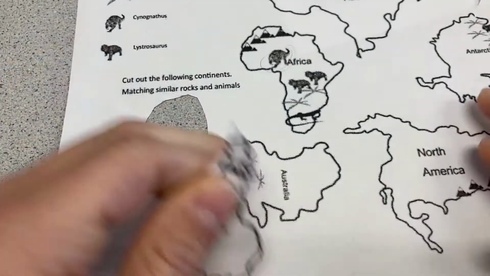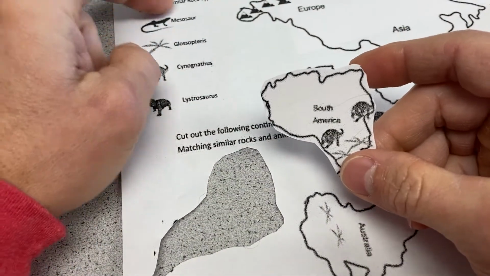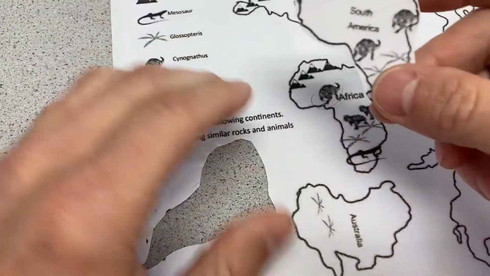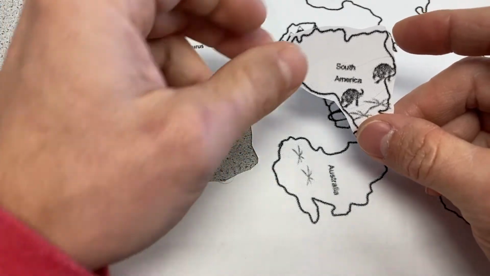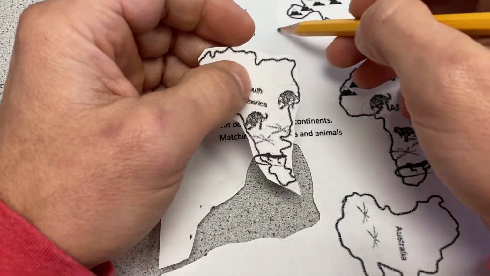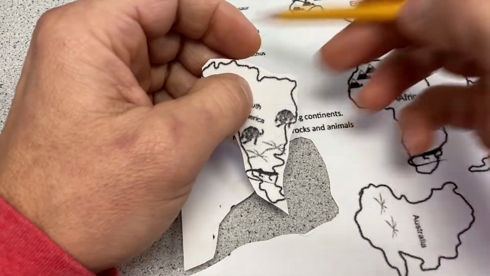There we go. How are you going to figure out where these go? Well, you need to use both the fossil evidence and the mountain evidence. These are similar rocks in mountains, and we're going to line those up, okay? Mountains will exist kind of as a range, like there'll be a big long line of mountains, right? They're not going to be stacked up so much as there'll be a line of them.